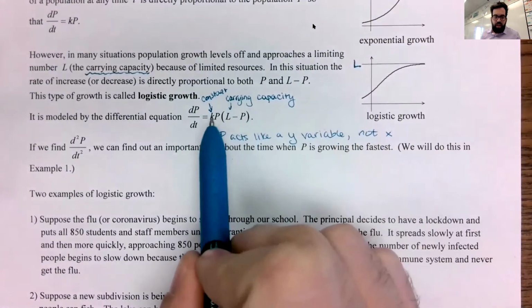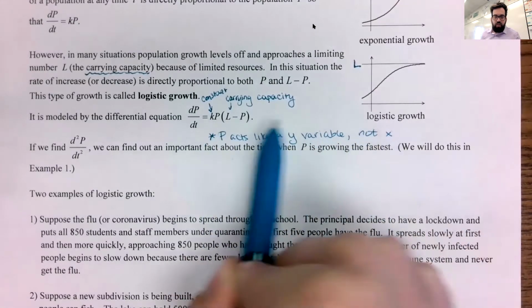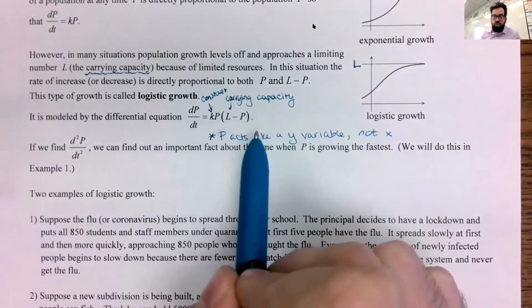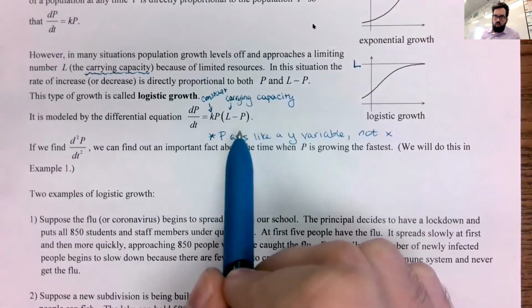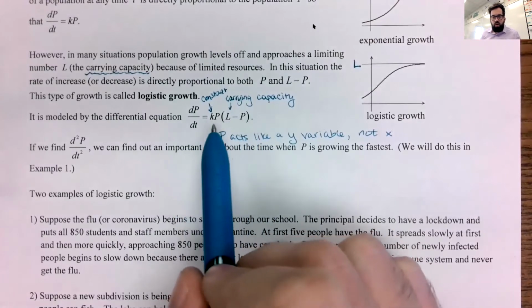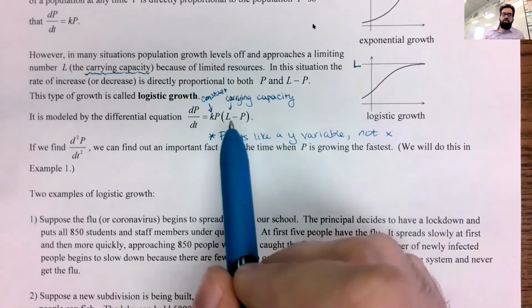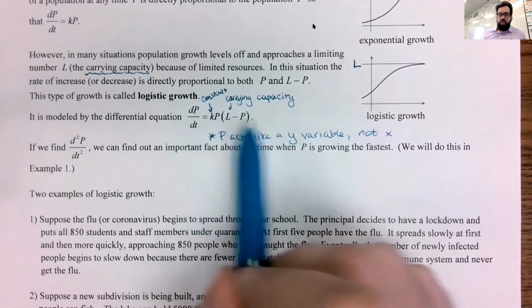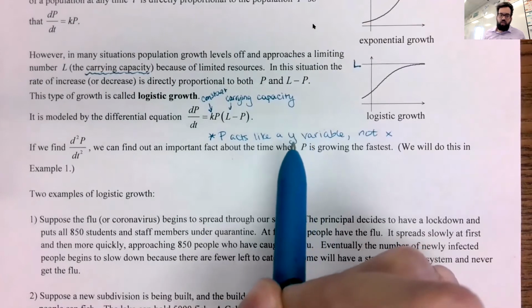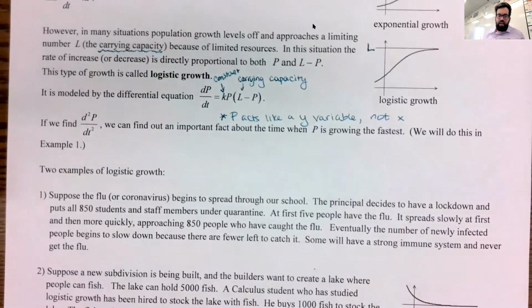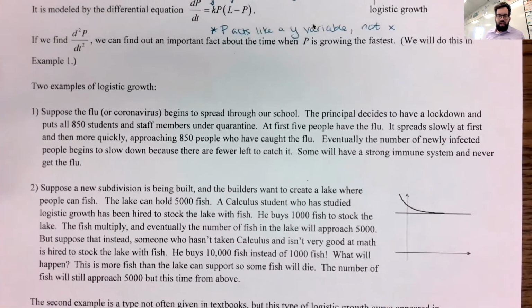So we can't just take a derivative and assume that a regular old chain rule, power rule, everything works like normal. We'd have to implicitly take the derivative and think about having a dy/dx, or in this case, a dP/dt at the end. All right, but anyway, let's check out some examples.